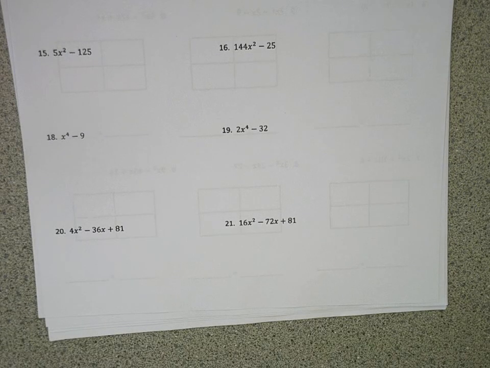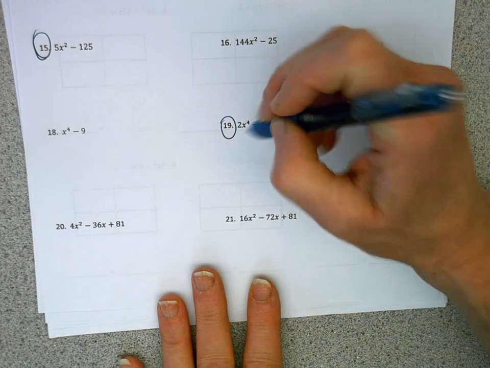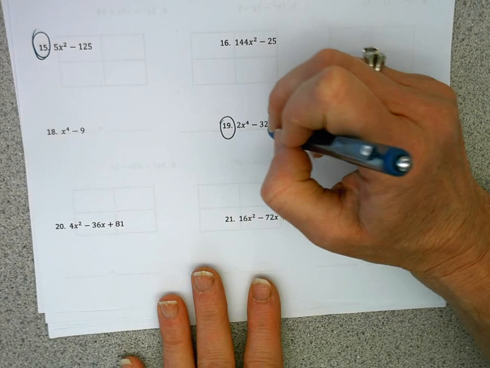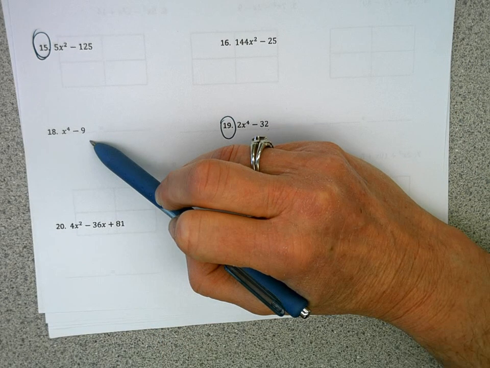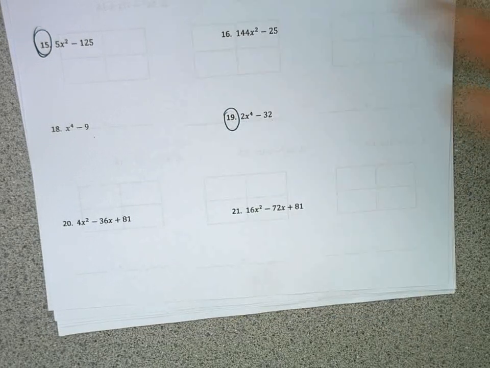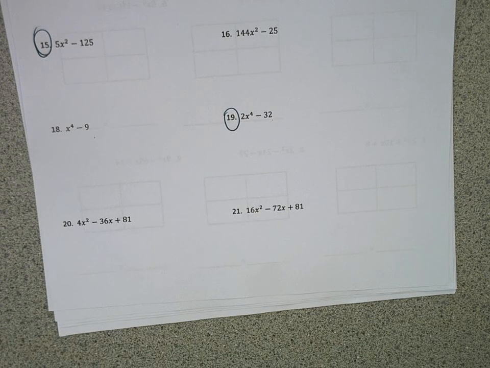Hopefully you recognize that you can take out a GCF on a couple. This one gets people and this one gets people. This is the one you have to factor a bunch. This one is very similar to what we just did on the last example, but it's x to the 4th instead of x to the 8th. But it's part of what we just did, pretty similar to it. Okay?